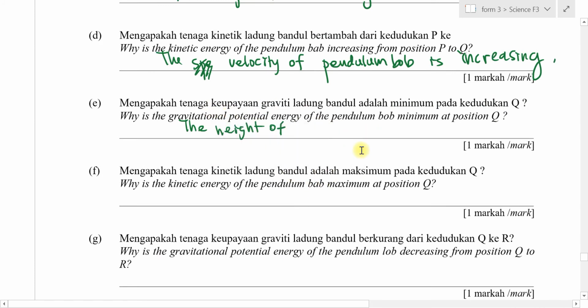Because the height of the pendulum bob is minimum. Won't be 0, huh? There's no such thing as gravitational potential energy becomes 0. But kinetic energy can be 0 at maximum height. The height of the pendulum bob is minimum.